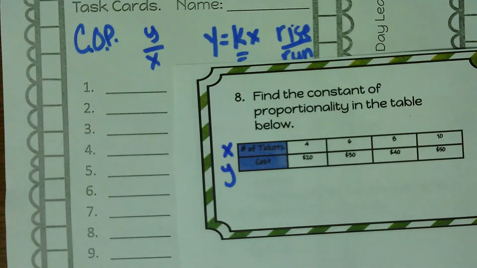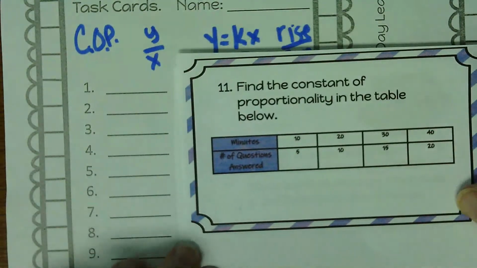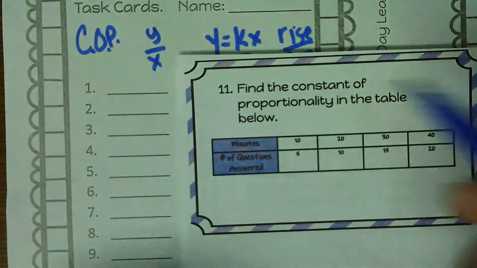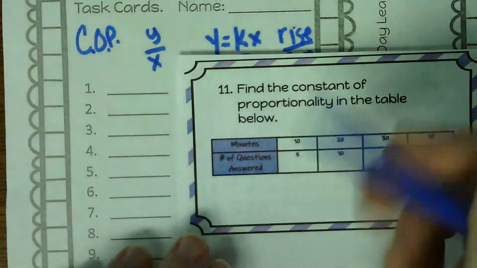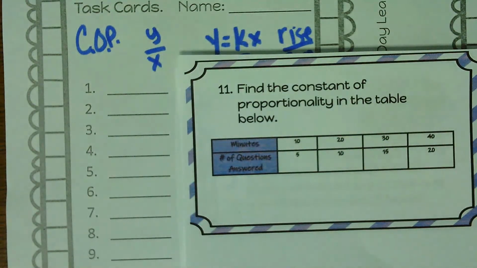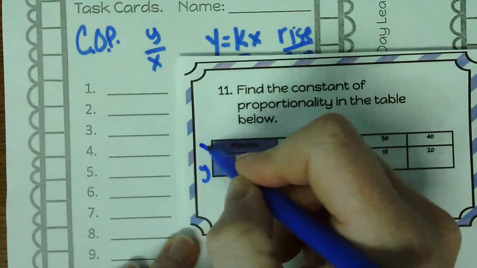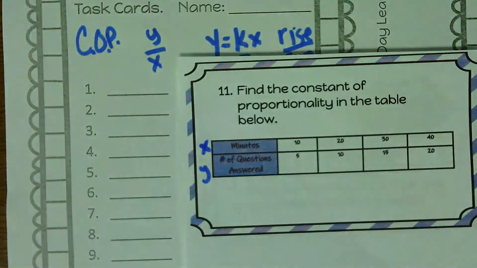Okay. Now for card 11, we have how many minutes for number of questions answered. I want to know questions per minute. So if you are looking at this one and you have the table set up, your job is to find y over x. So I want to know how many questions per minute. So I want y over x, questions per minute.